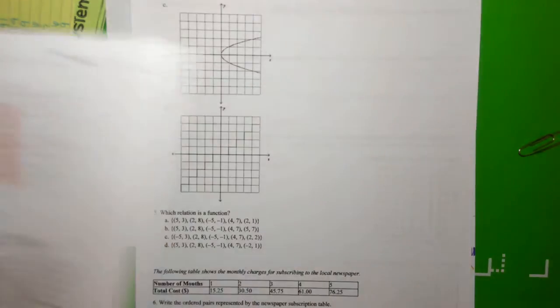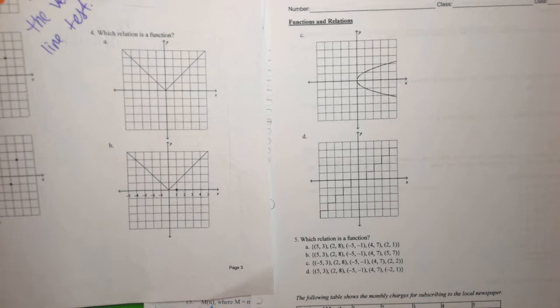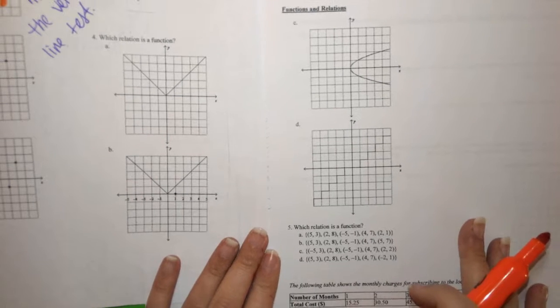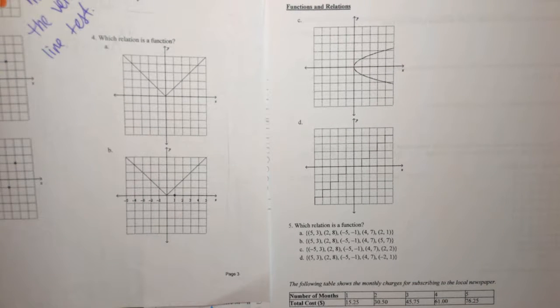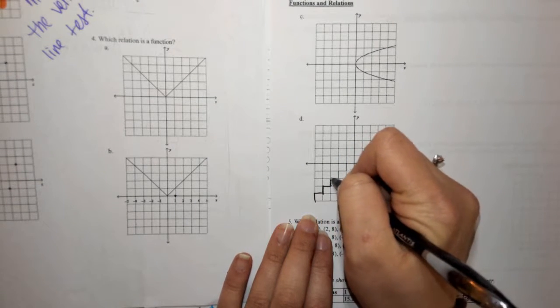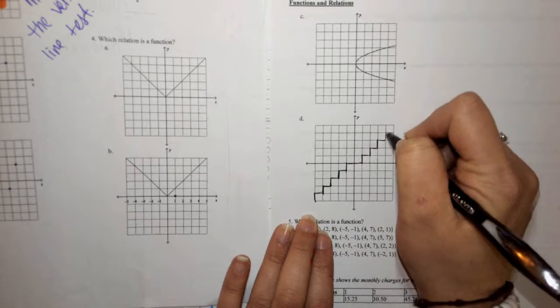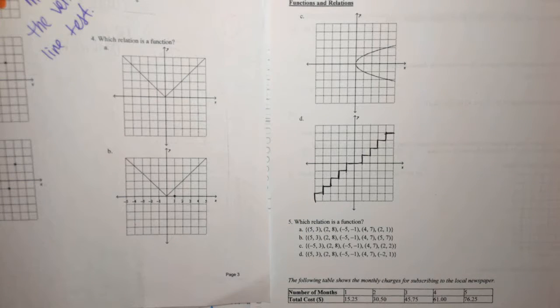Alright, number 4, let's do this. So number 4 was on 2 separate pages because I didn't have enough room. Alright, so remember, if it's a graph, you have to do the vertical line test. Now if you can't see the line on D, it's a stair. It's already on there, but if you want to darken it in, you can. You can make it whatever color you want to. I meant to make it darker before I made the copies and didn't. Super sorry.